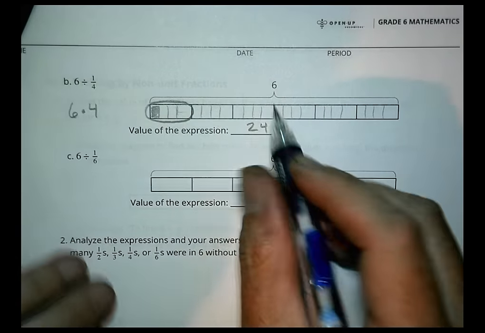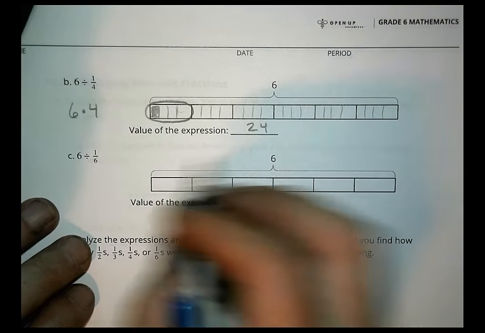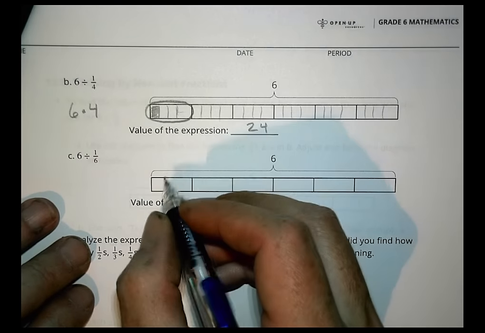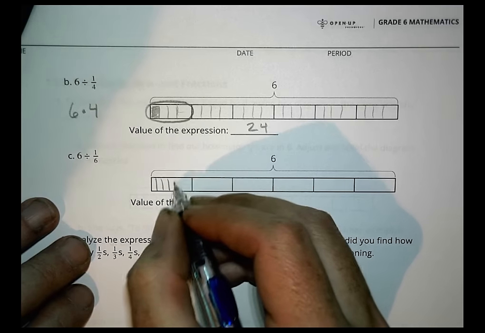And you could check it by adding all of them up if you chose to. And then finally, 6 divided by 1/6 means we're going to take this guy here and break it up into 6 pieces. So 1, 2, 3, 4, 5.